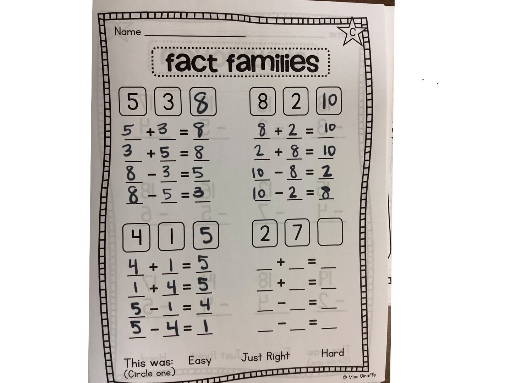So using your number line, put your pencil on 2. Put your pencil on 7 and count up 2. That would be easier. What's your answer? It's 9. Very good. So we solved 2 plus 7 is 9. And 7 plus 2 is 9.